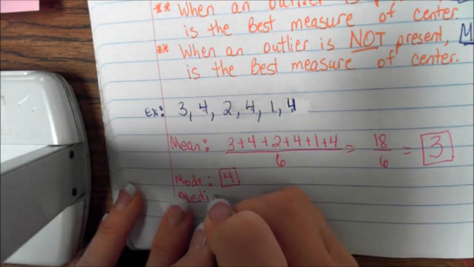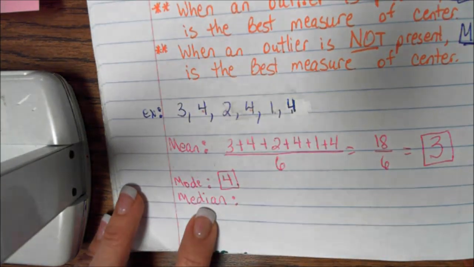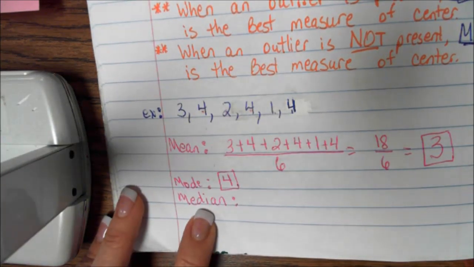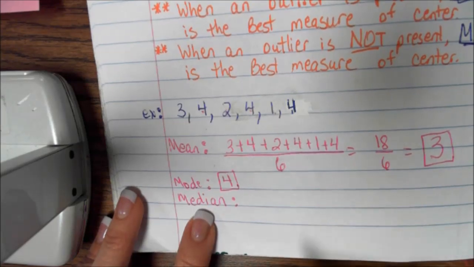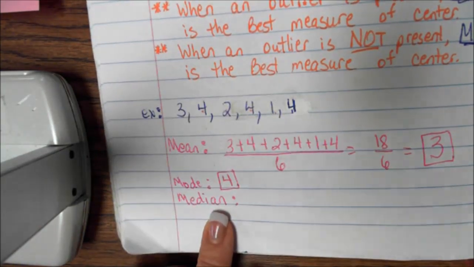All right, the next one is the median. And remember, median is that one that is in the middle. Oh, we're supposed to arrange the numbers from least to greatest too, aren't we? That's right. I can't find the one in the middle. I can't just look at my data set. I have to put them in order from least to greatest.